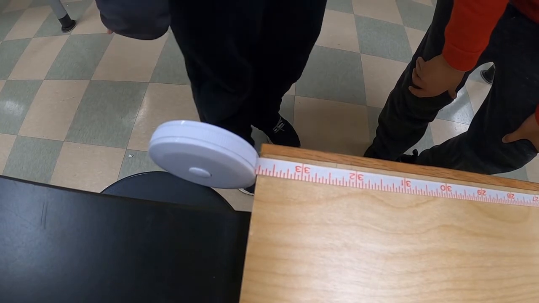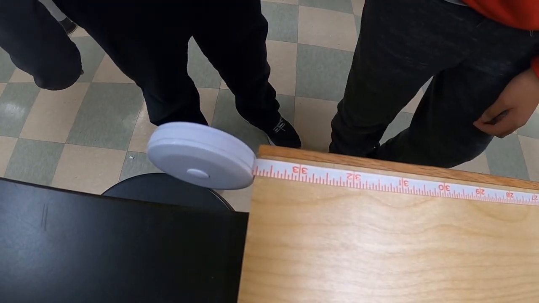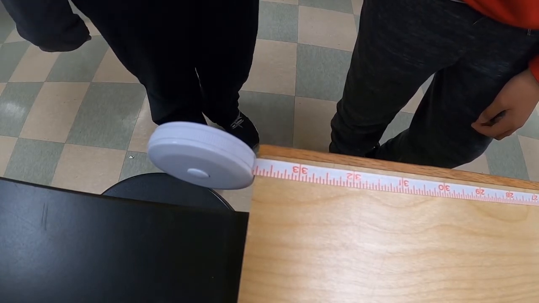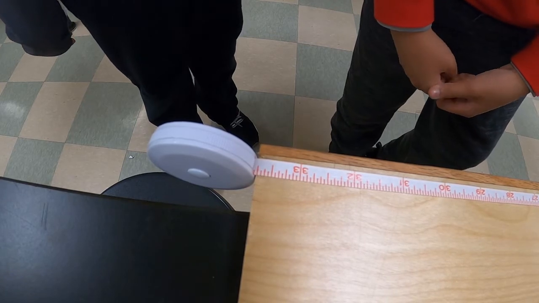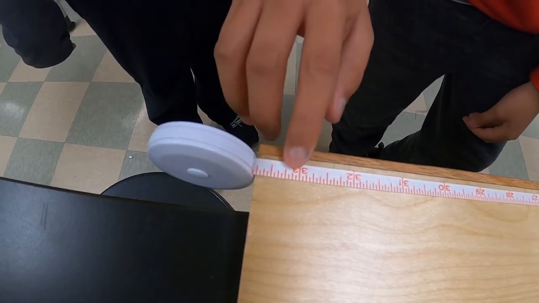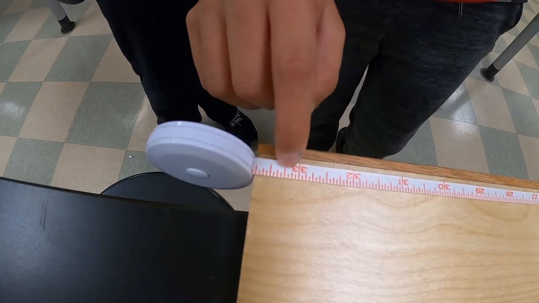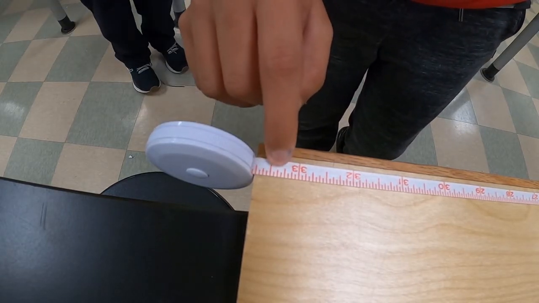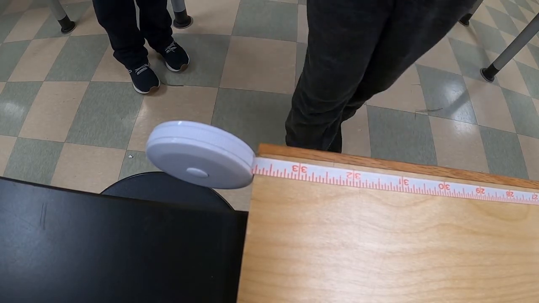What about you, Miliana? 33.11. Why do you say 11? Because if you count the little ones right here, then you get 14? No, 13. Okay.